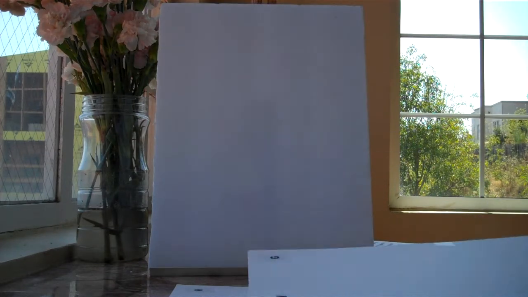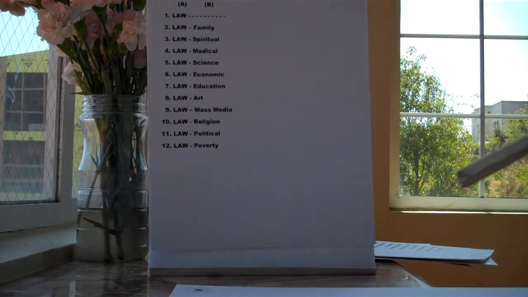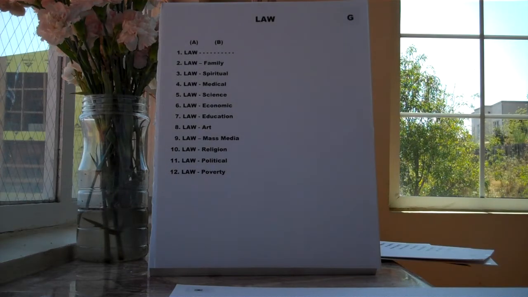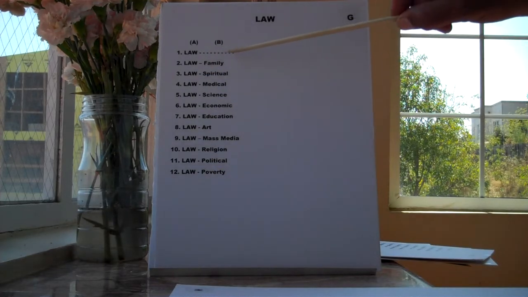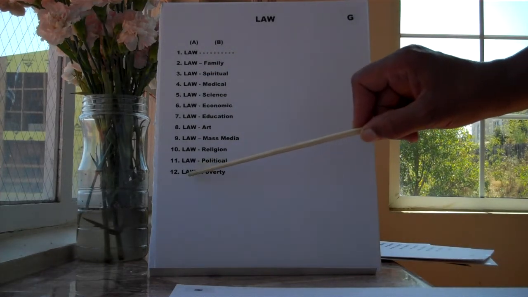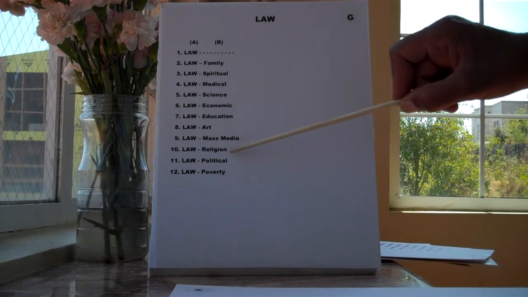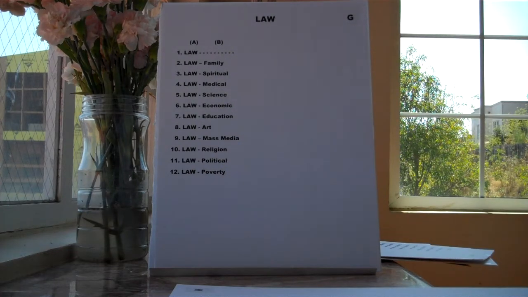The next institution is law. The law institution, B in the service of A. The law institution will create laws and rules for everything and seek to make everything in its own image. Well, at least up to 10%.